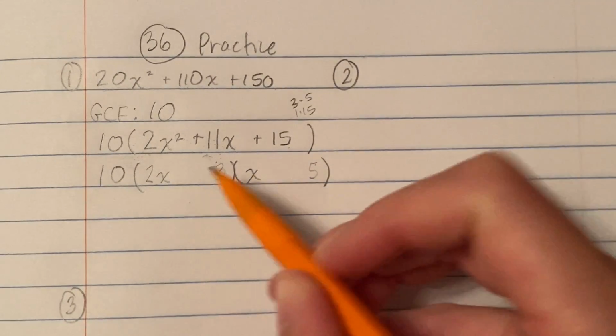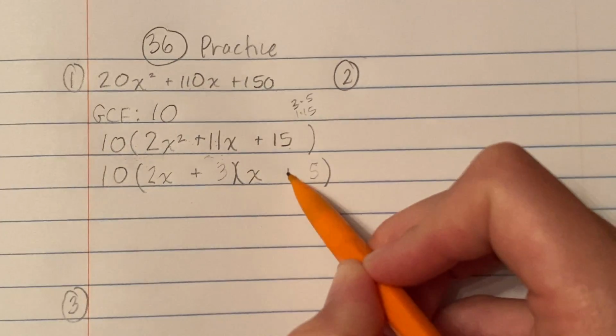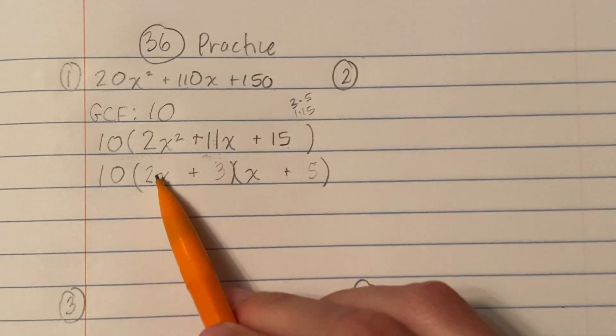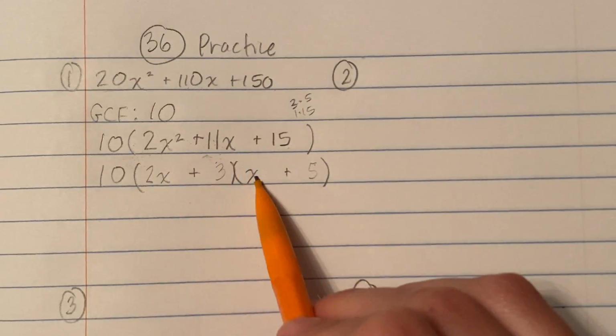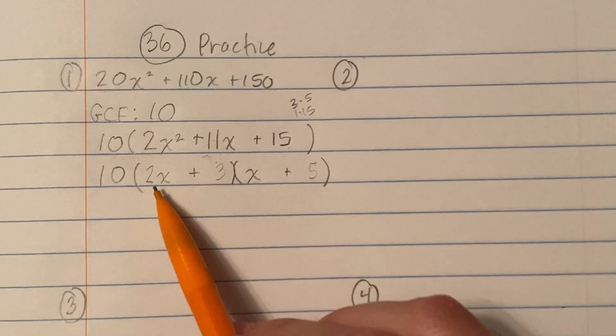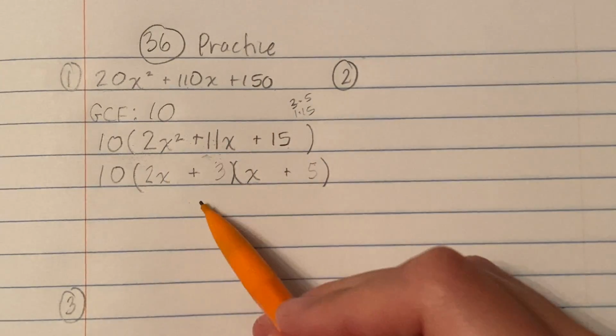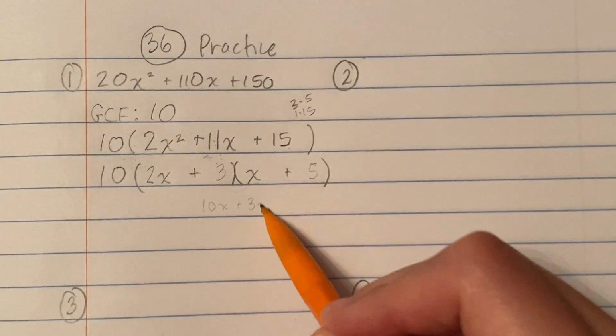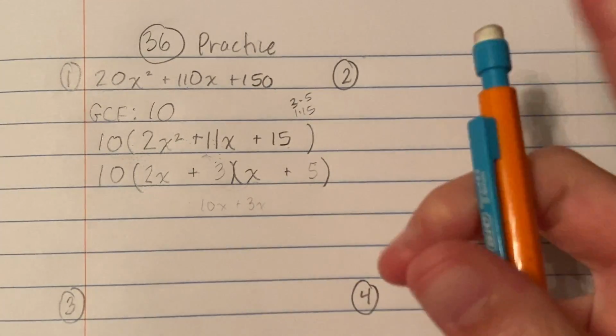Notice now I'm writing lightly, right? I can write dark with this plus sign, but I'm writing lightly with the 3 and the 5 because I'm not sure yet. So let's see. Right, this would get me 2x squared, and this would get me 15. But what about the 11x? So 2x times 5 would be 10x, and 3 times x would be 3x. That would be 13x, so that's not what I want.